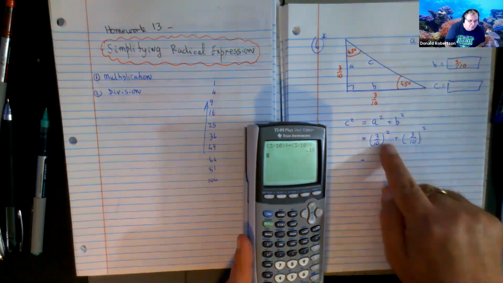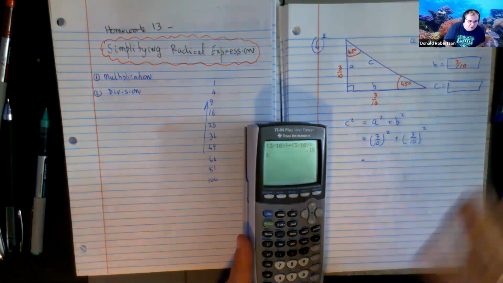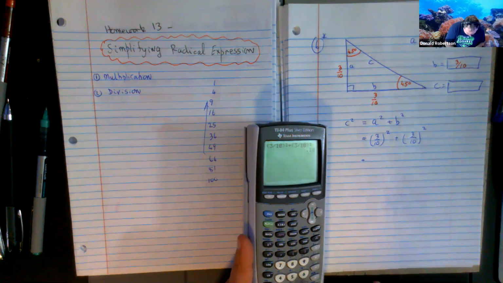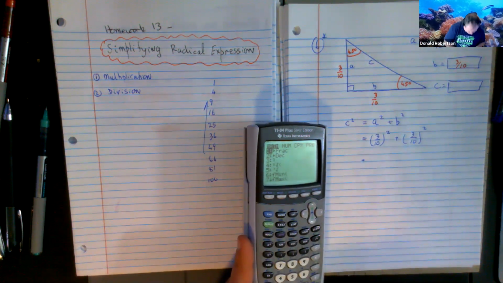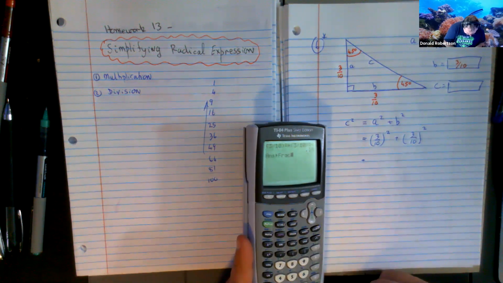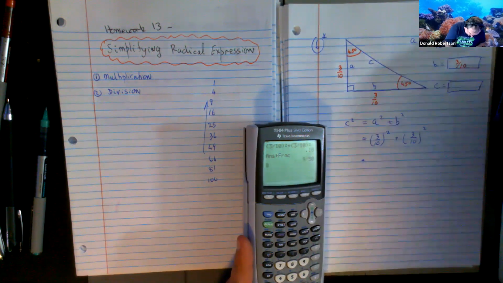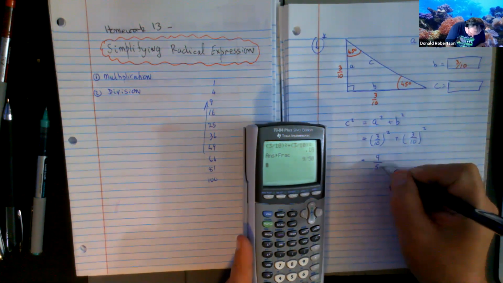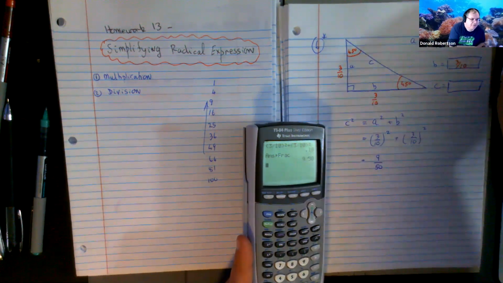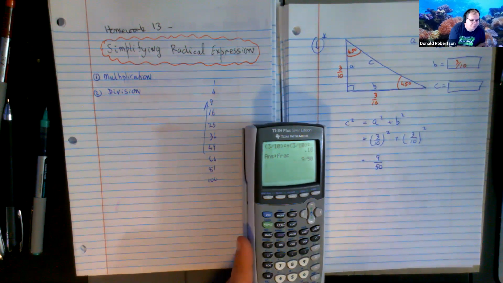But we don't want decimals. None of the questions we've done have decimals in it. So what you then do is, once you've got the answer, hit the math button. Choice number 1 is fractions. And then hit enter. And just like magic, the answer. You want to see that again?